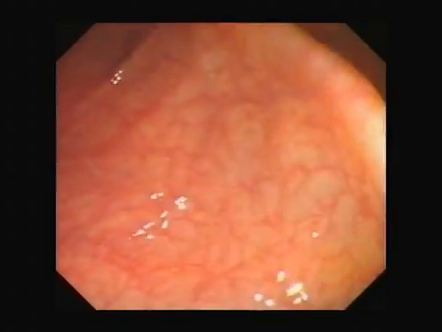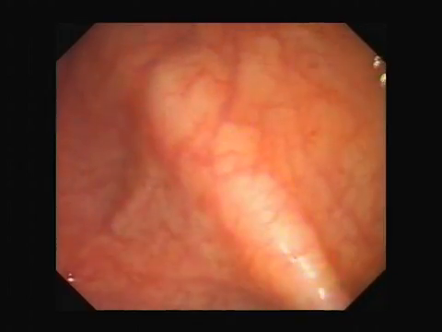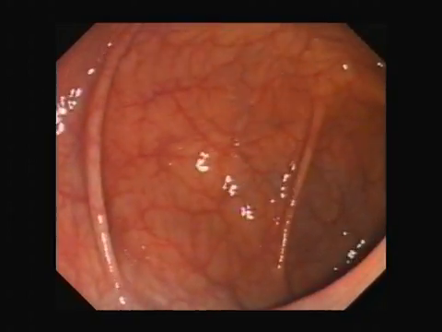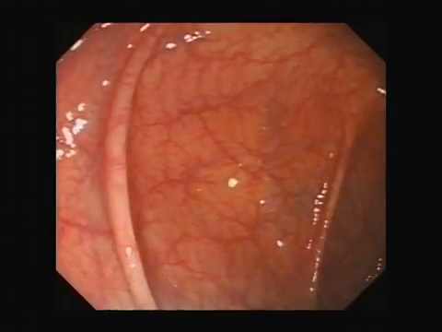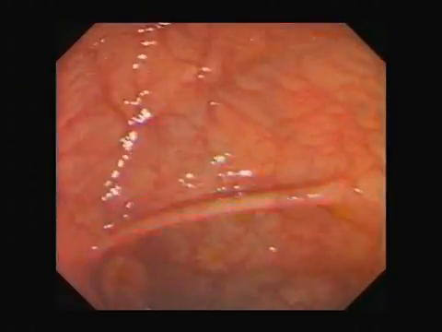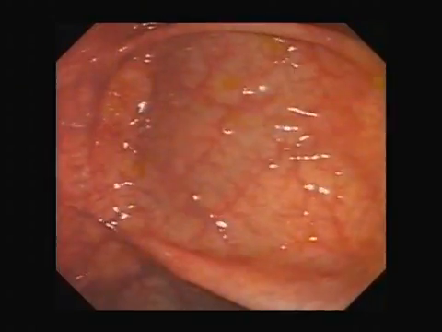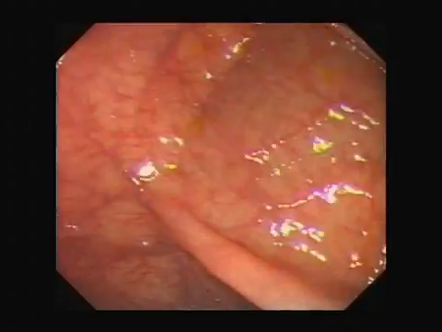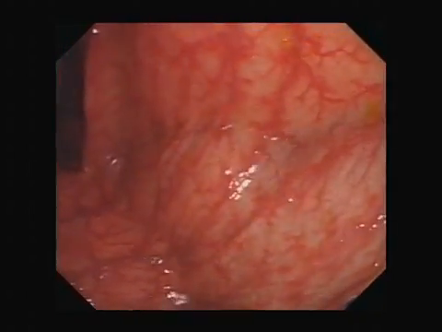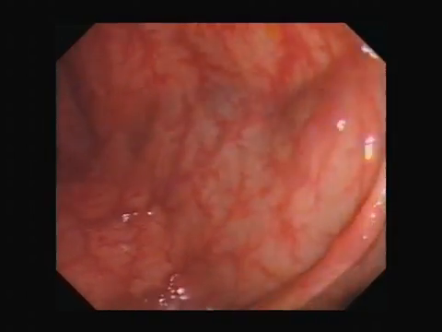The longitudinal bulge of the Taenia coli runs along the transverse colon. And the Hausdorff folds run transversely. The grey-blue of the liver is seen through the colon. And the colon moving around against the hepatic surface.